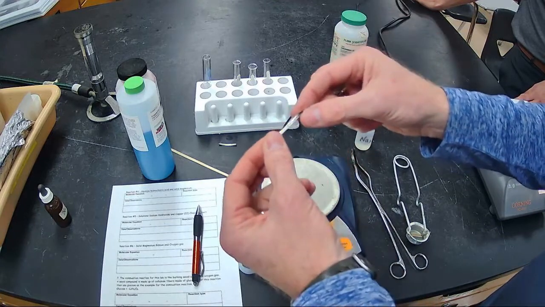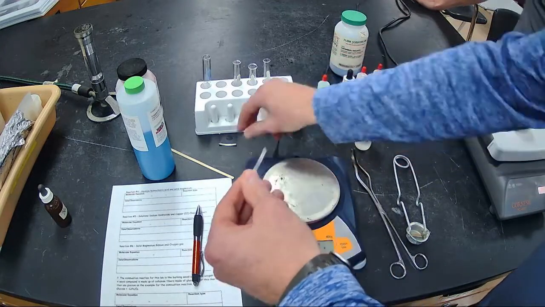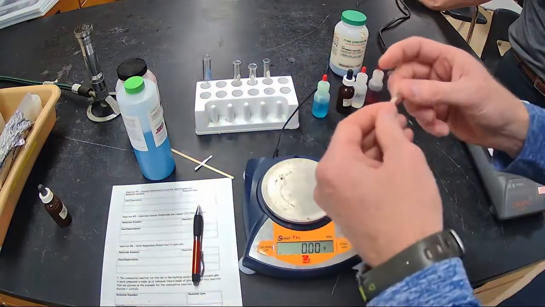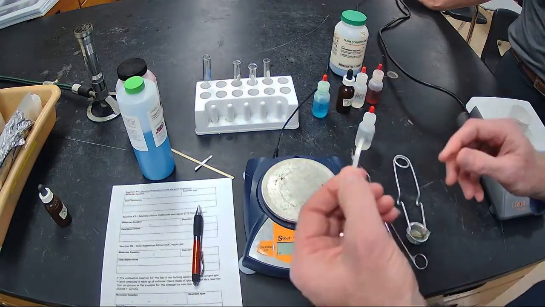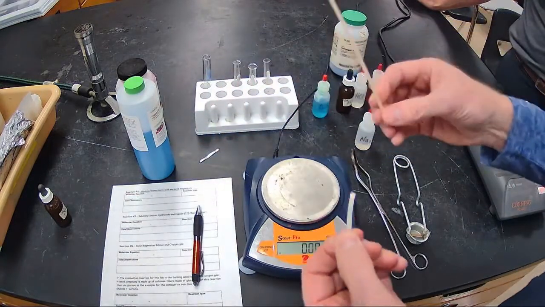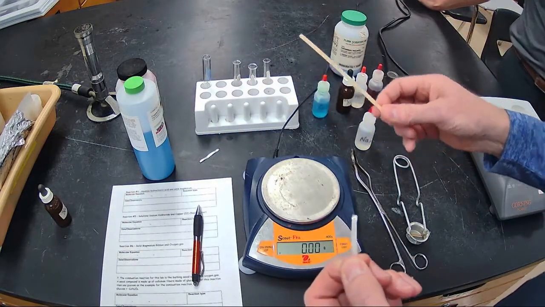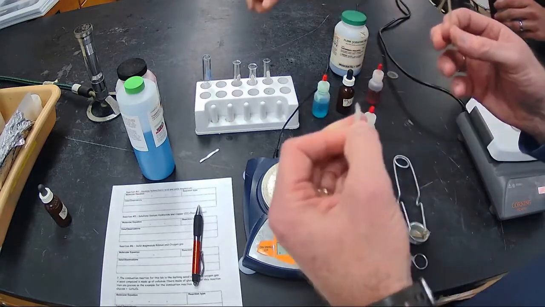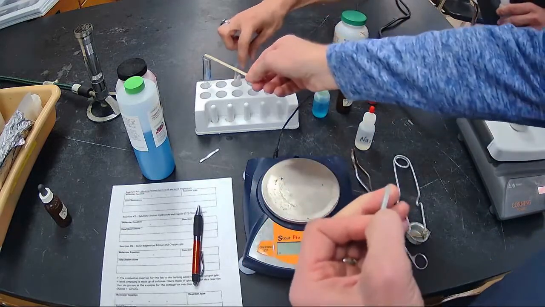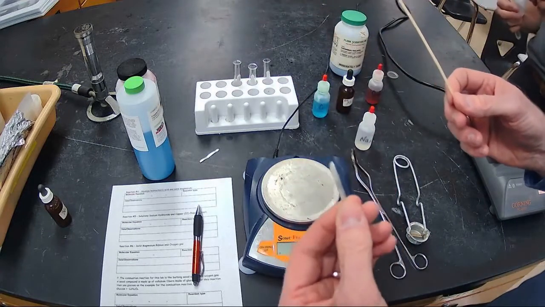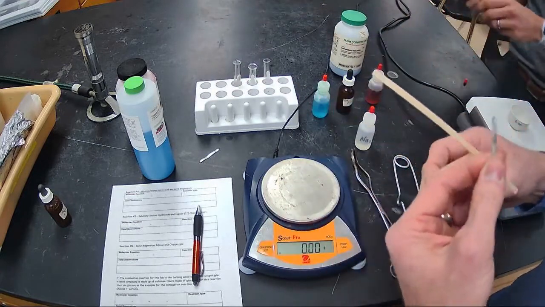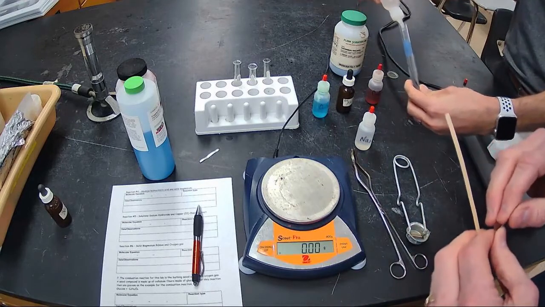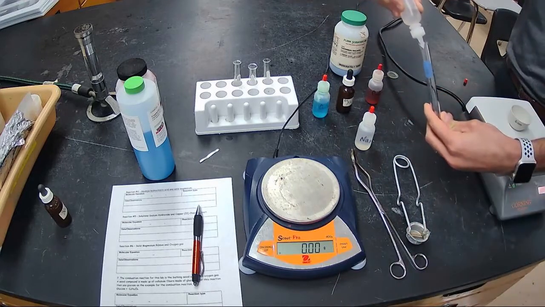Alright, so we have this magnesium ribbon. It's very flexible. But we're going to take the smaller of the two and we're going to drop it into some hydrochloric acid. So you're going to see a reaction there. Alright, and then we're going to light a wooden splint. And we're going to hold it over the top of the test tube to see if that gas is flammable. And if the gas is flammable, we know kind of what it is. We don't know if it's hydrogen, if it's oxygen, if it's nitrogen, what is it, chlorine gas, what is it?